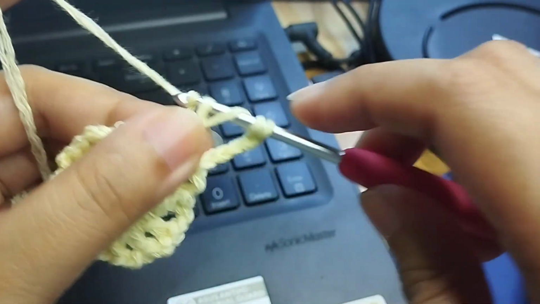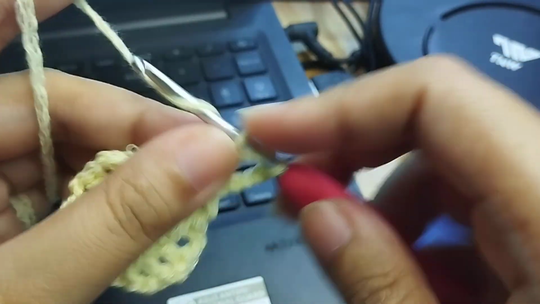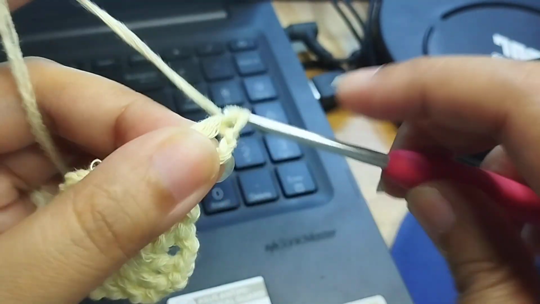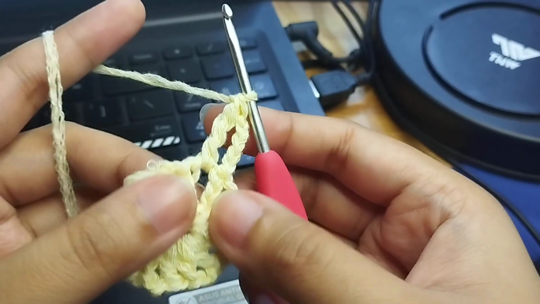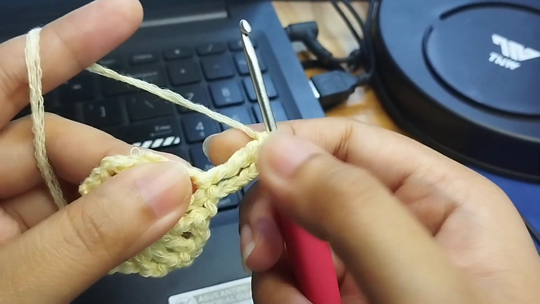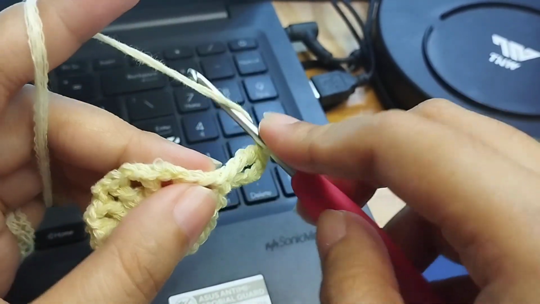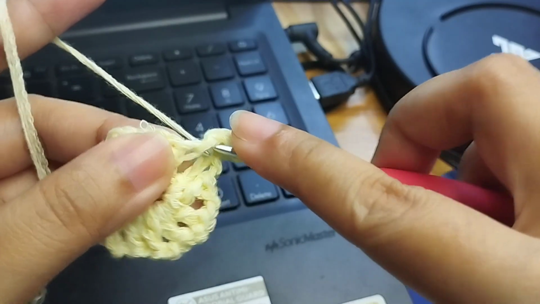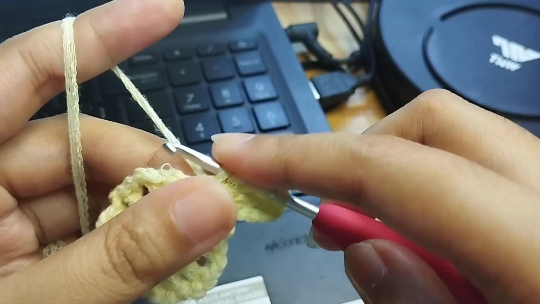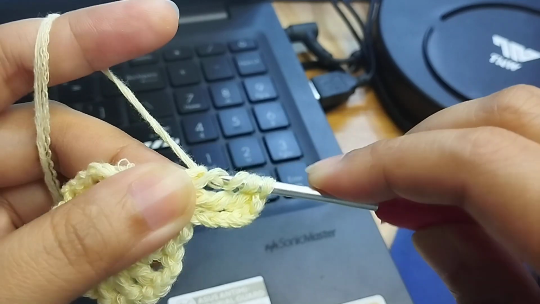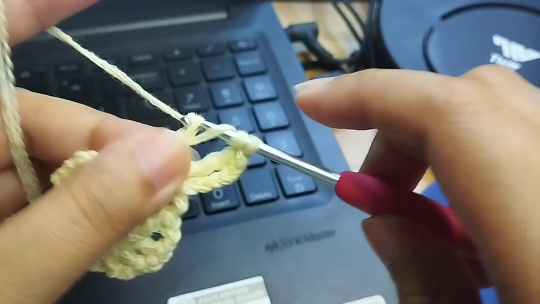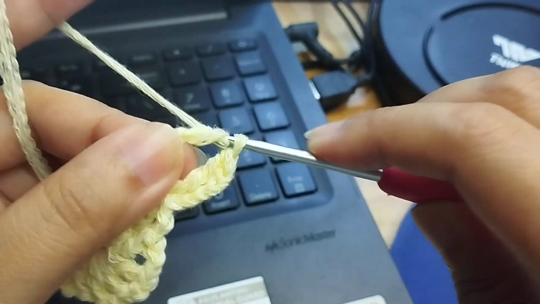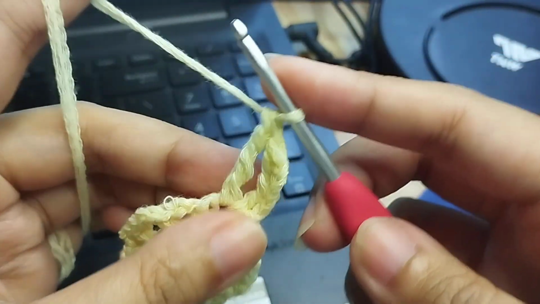1, 2, 3, 4. So that's 4 times. Okay, so we are going to do this 5 times. Again, 1, 2, 3. Insert on the space, get your yarn, pull through every 2 loops. 1, 2, 3, 4.